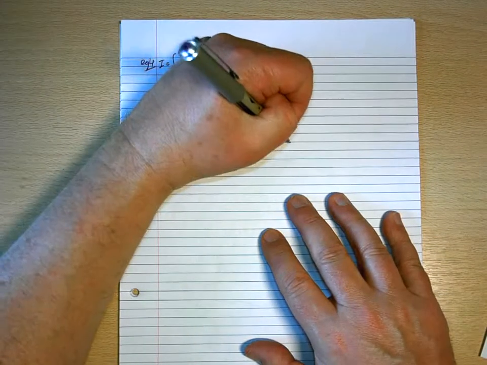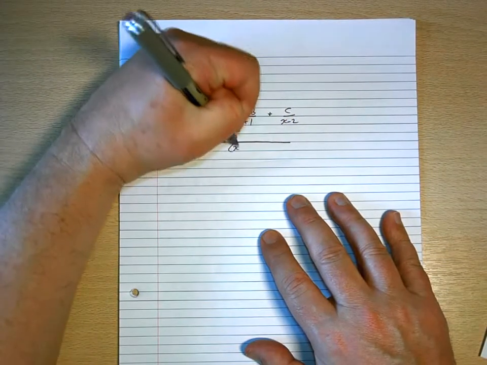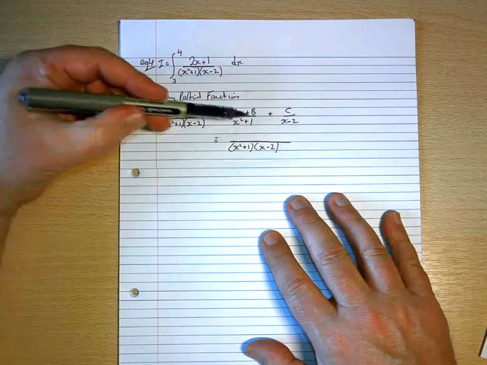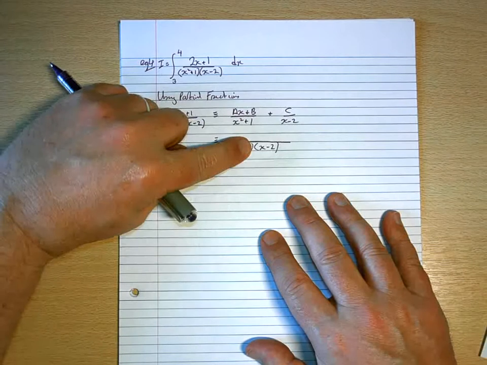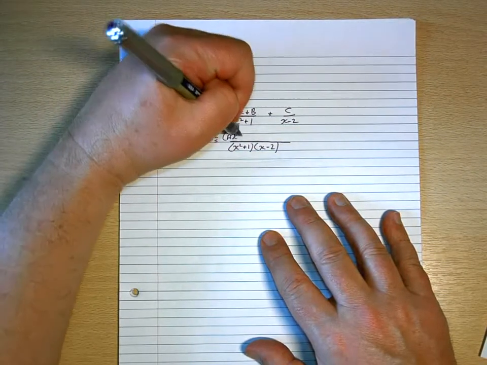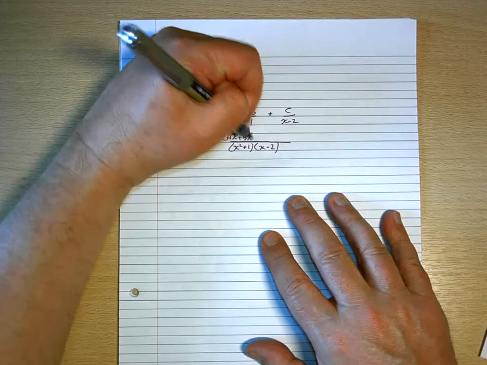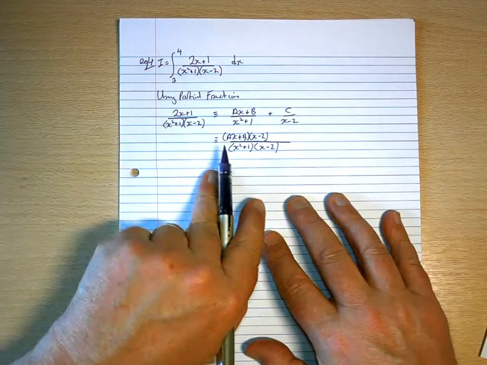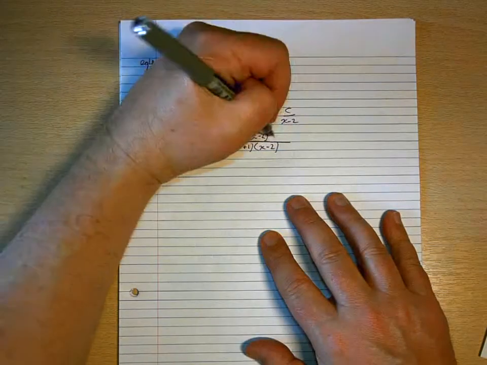Combine it. So when I divide the x squared plus 1 in, it's multiplied by x minus 2. And when I divide the x minus 2 in, it's multiplied by x squared plus 1.